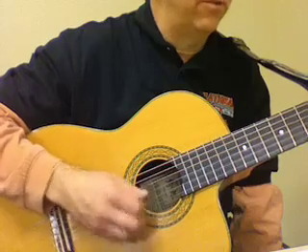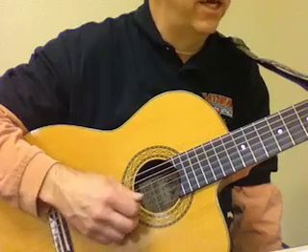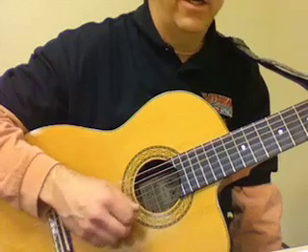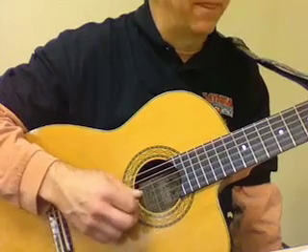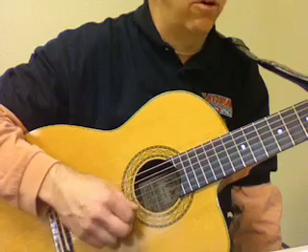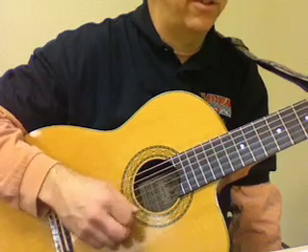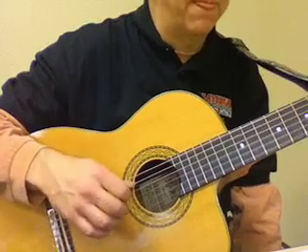Example 14, 1, 2, ready, listen. 1, 2 and 3 and 4 and. This is a popular figure I call the heartbeat. Example 15, 1 and 2 and 3 and 4 and 1 and 2 and 3 and 4 and. Notice the augmentation dot there.